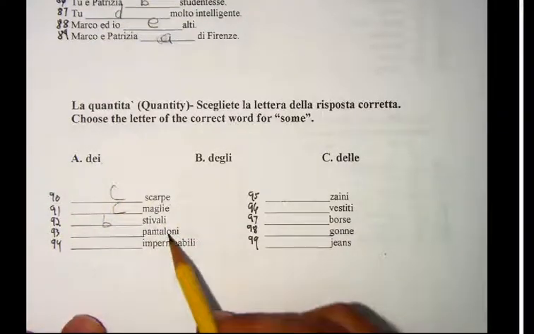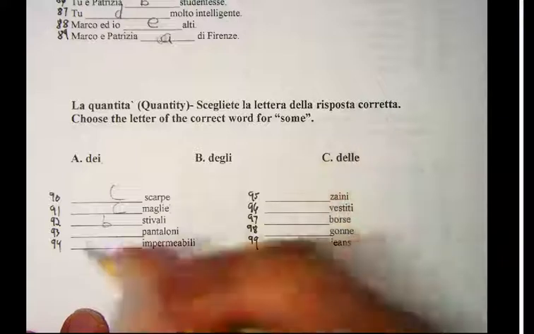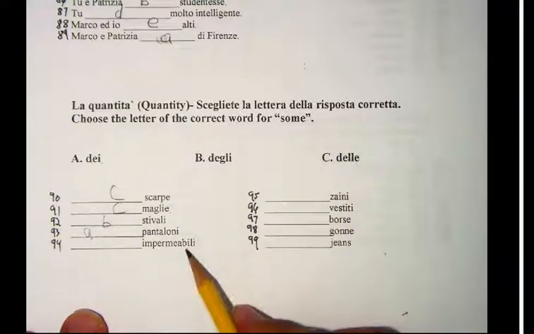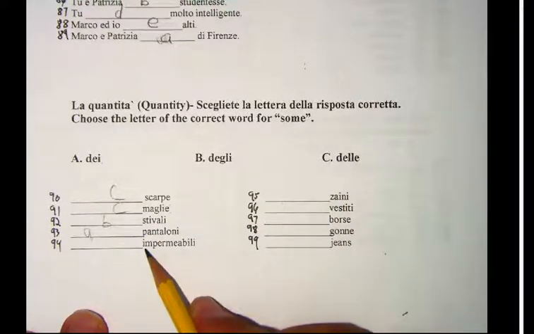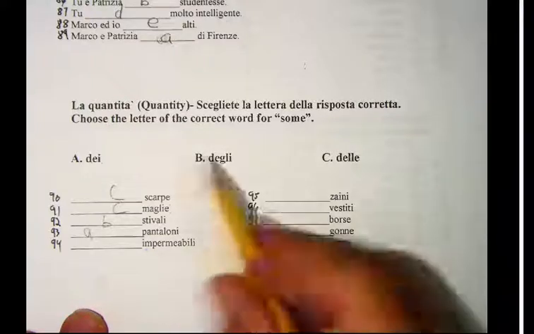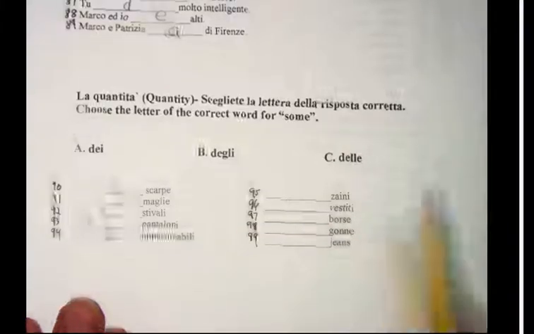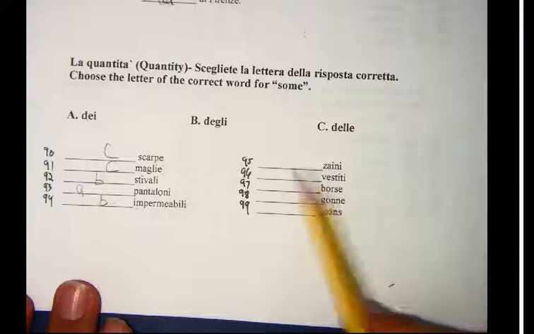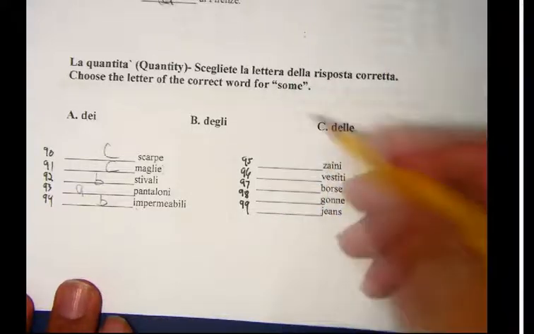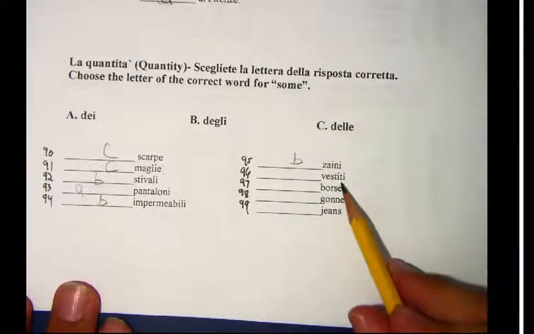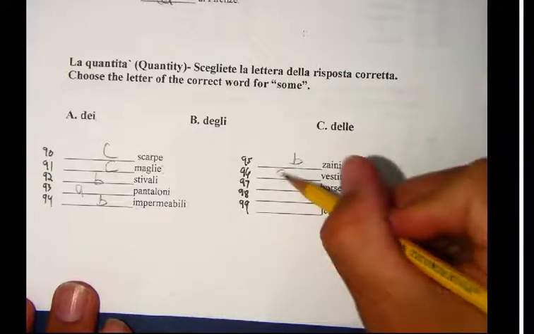I pantaloni. Some pants. A. Masculine plural, beginning with a vowel, B. Zaini, masculine plural, beginning with a Z, therefore B. Vestiti, masculine plural, just normal, that would be A.